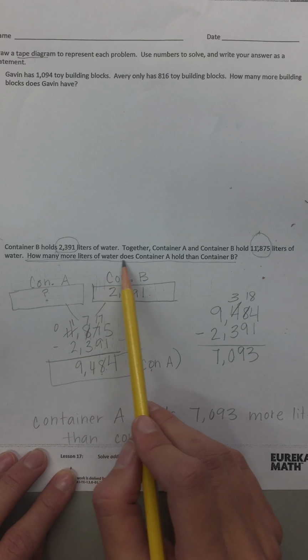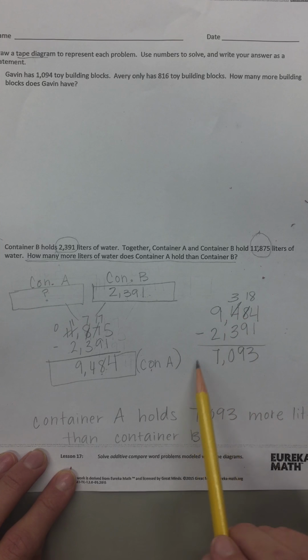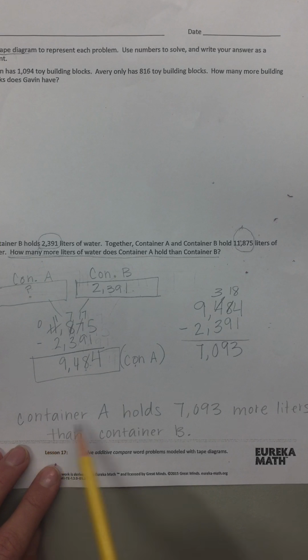How many more liters of water does container A hold than container B? There was an extra step. We did that extra step, and you wrote your answer as a sentence.